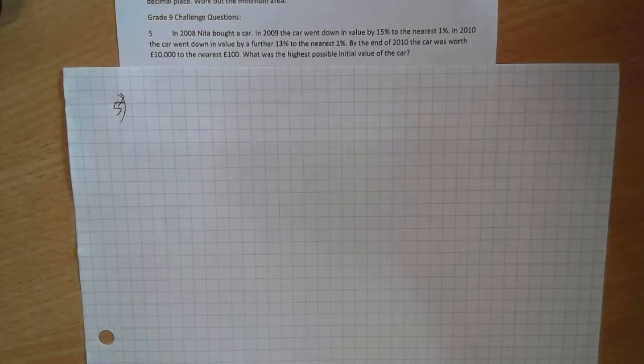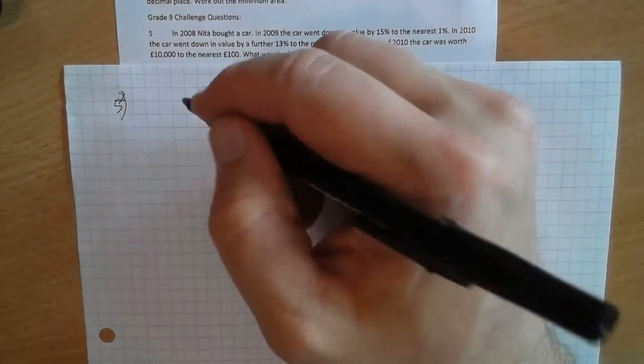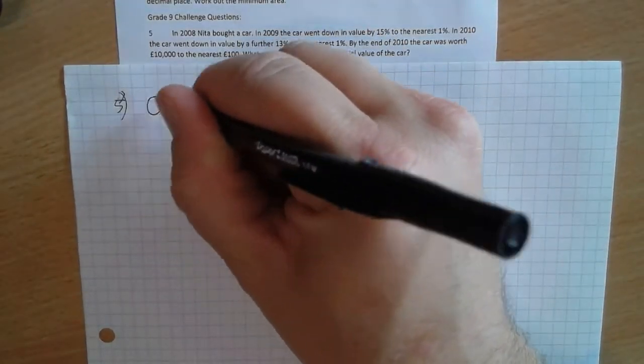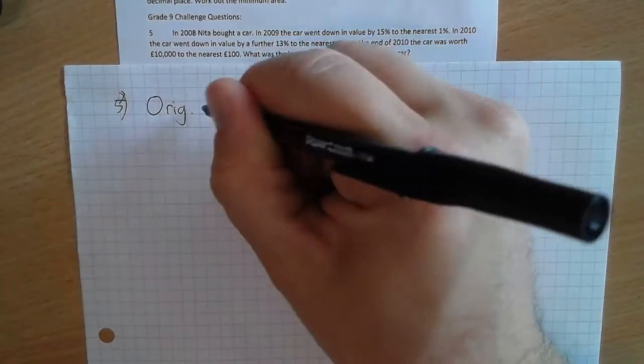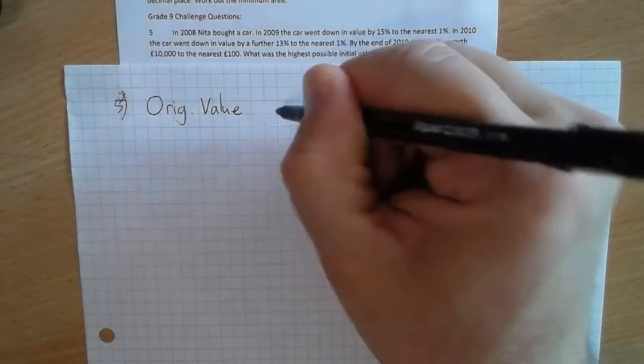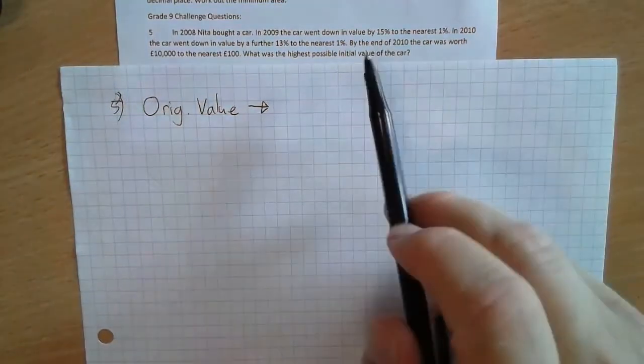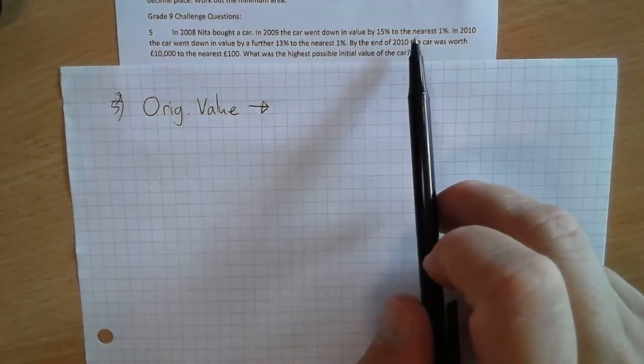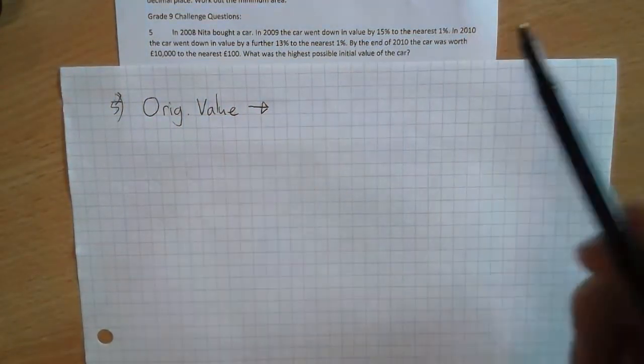So, I might model this situation. I've got an original value, and the first thing that happens is it goes down by 15% to the nearest 1%.